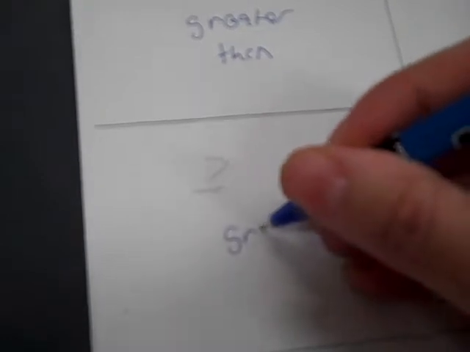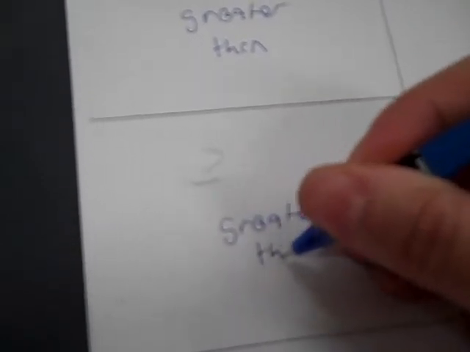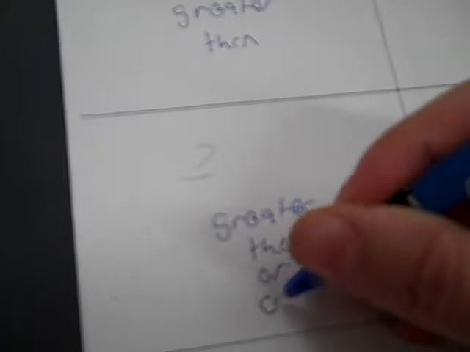Okay, next standard, standard 6, is about inequalities. What's that sign mean? That sign means greater than. How about that? It's less than. How about that? Greater than or equal. And that's less than or equal.